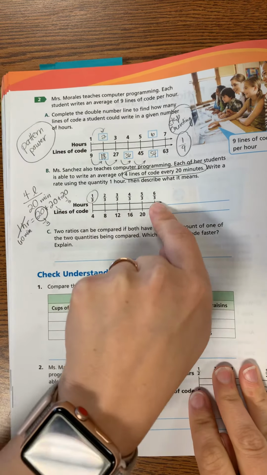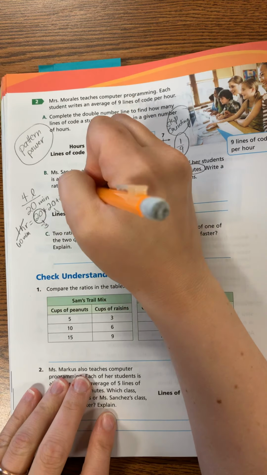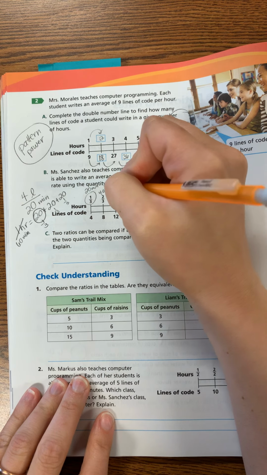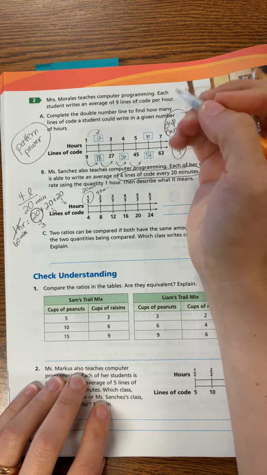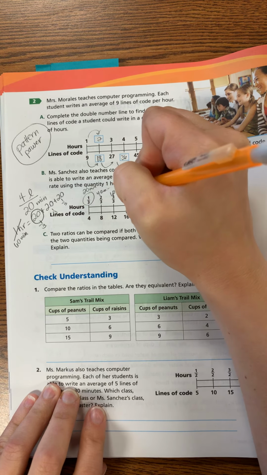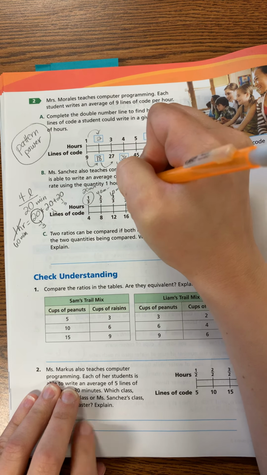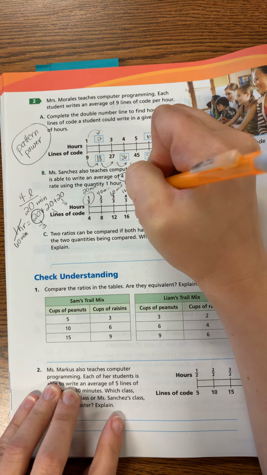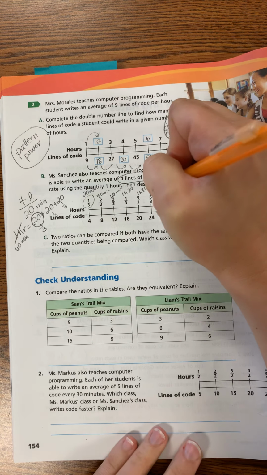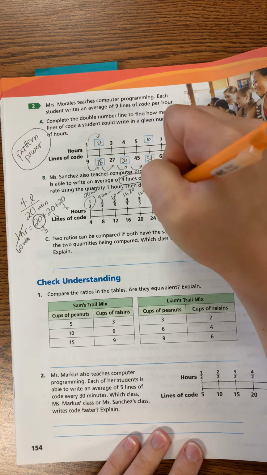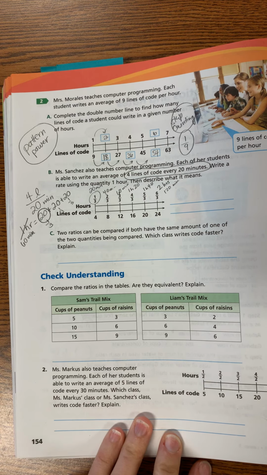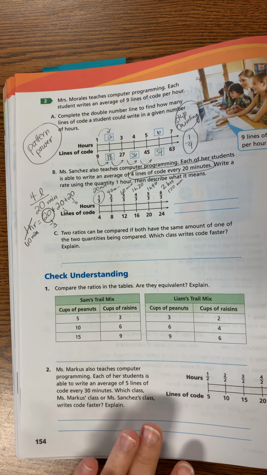So if these fractions are stressing you out, let's just write 20 minutes above this one. 2/3 would be 40 minutes. 3/3 would be 60 minutes or 1 hour. 4/3 would be an hour, 20 minutes. 5/3 would be an hour, 40 minutes. And 6/3 would be 2 hours or 120 minutes. Okay, so you can always add more information if it makes you feel better. I know it seems like more work, but you can do it.